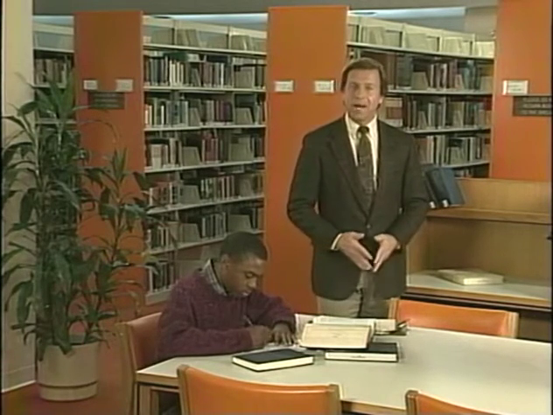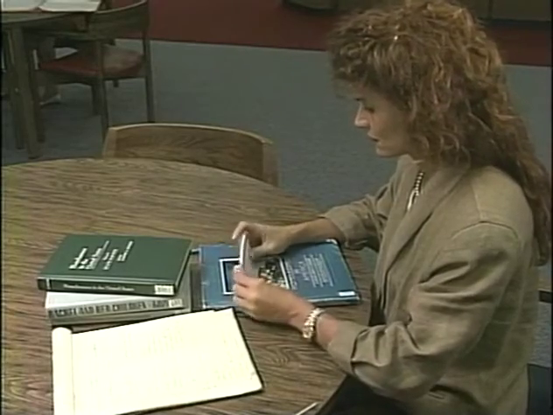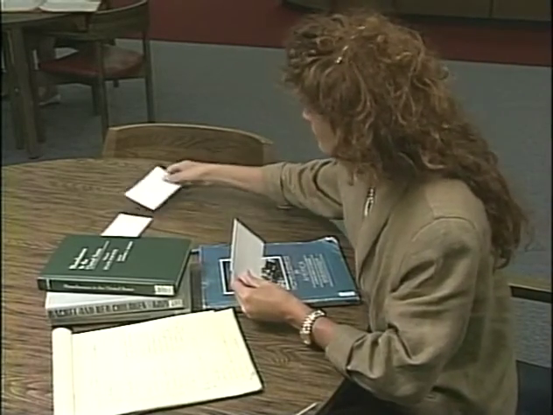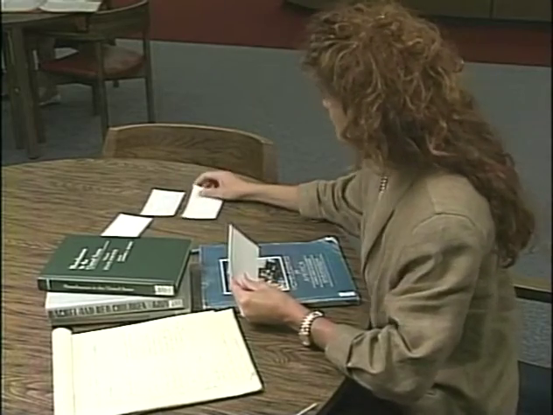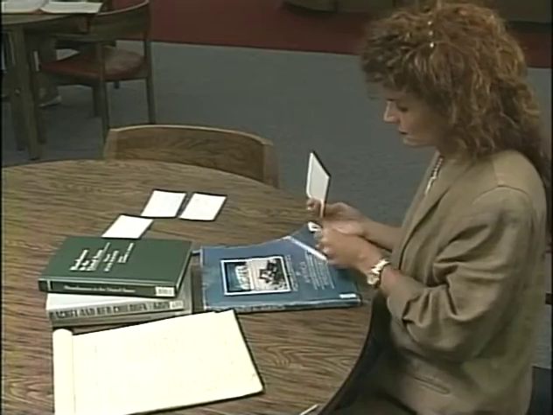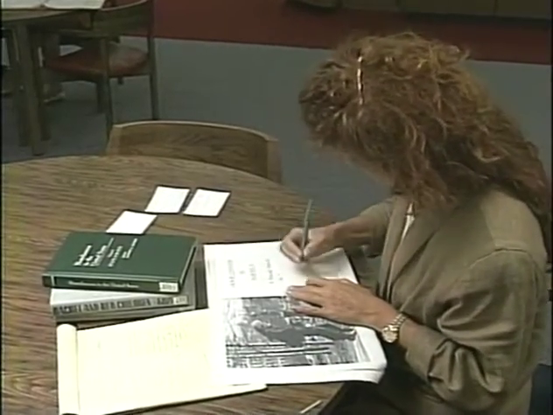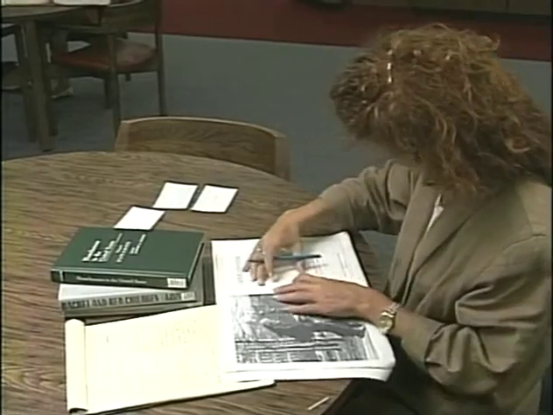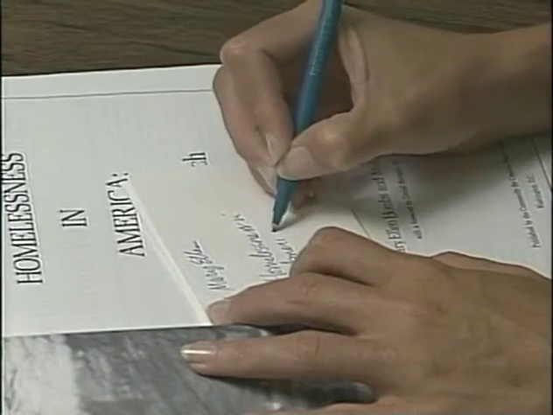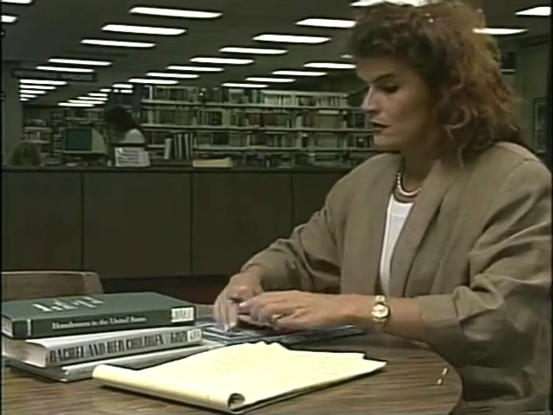Now, for compiling your preliminary bibliography, it is recommended that you use index cards rather than note paper or legal pad or little slips of paper. We suggest you use 3x5 index cards. Index cards are recommended for several reasons. First, you will find that they are more flexible than note paper. They allow you to order and reorder the arrangement of your notes.